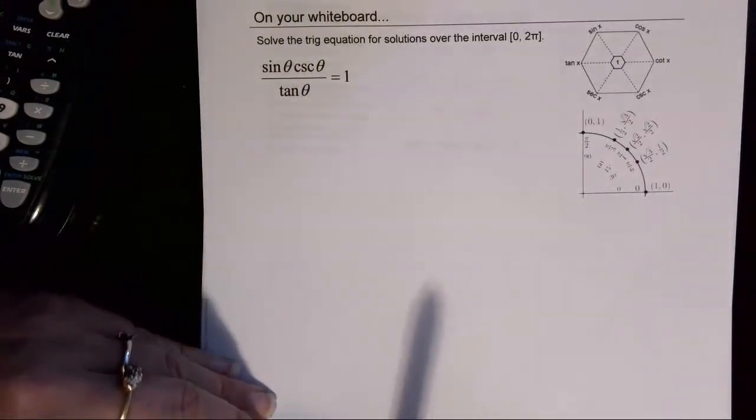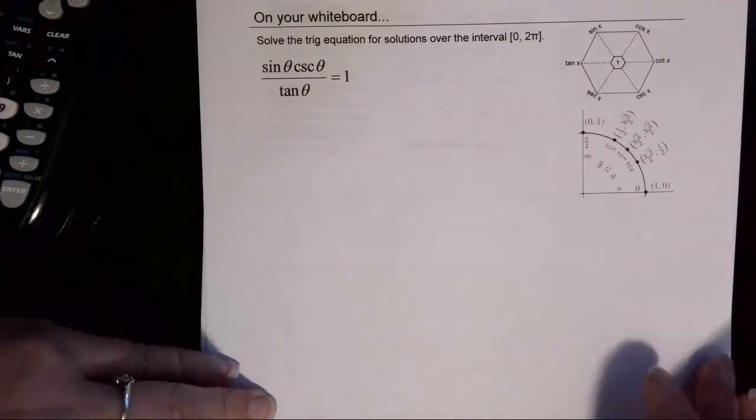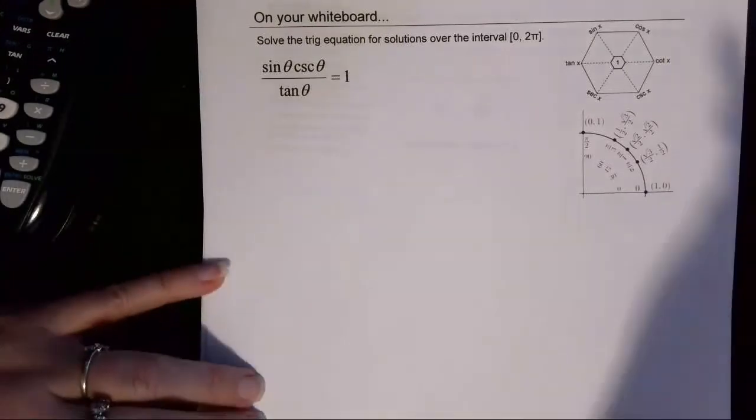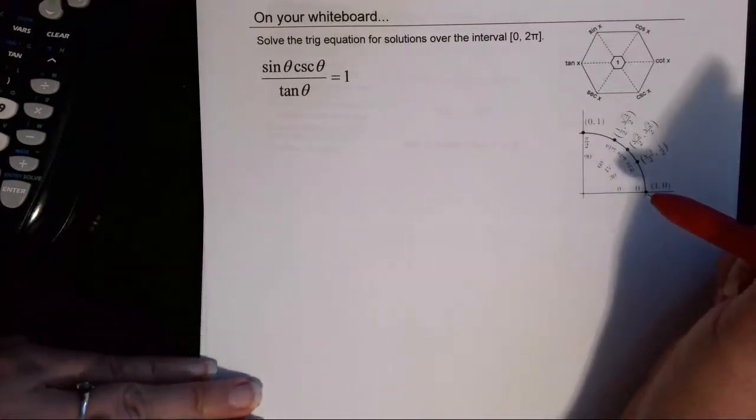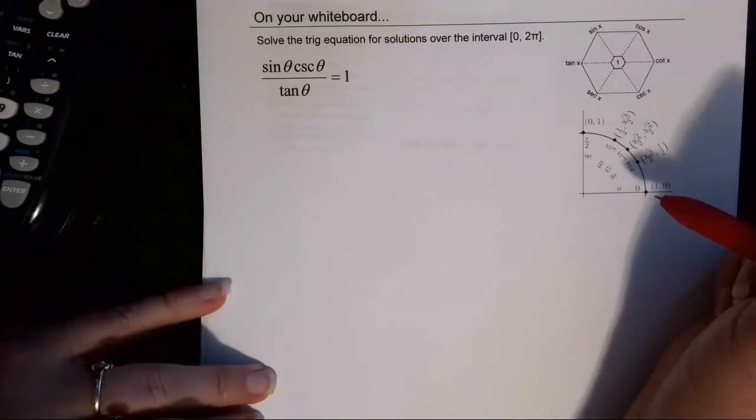If you didn't take time to do that on your own yet, go ahead and pause the video and try it, and then come back and check your answer with us. So for those who have finished this problem, let's go ahead and work through it together.